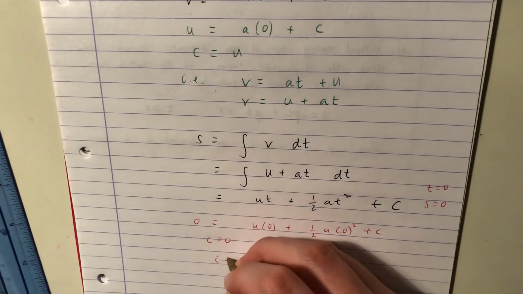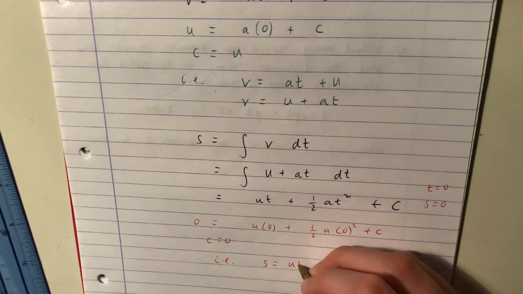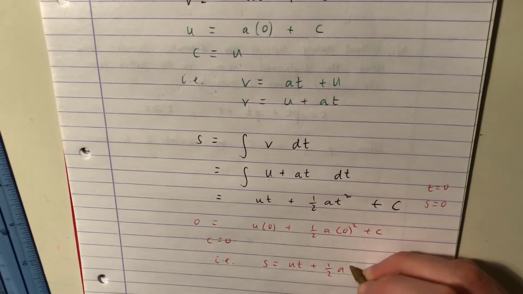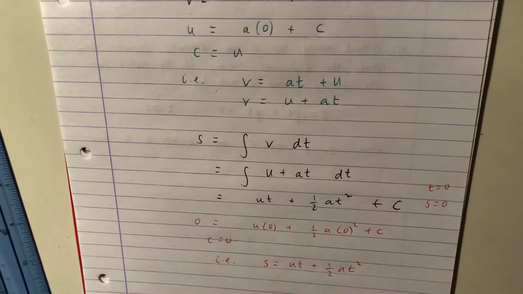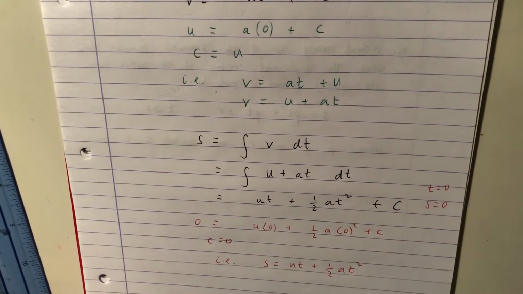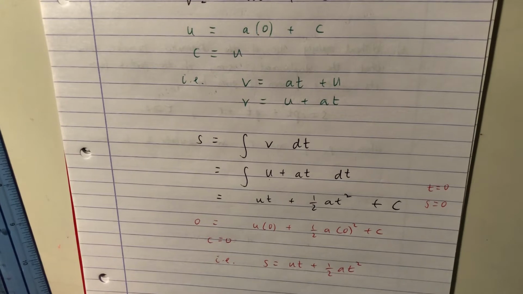In other words, s equals ut plus a half at squared, and that is another one of the formulas generated. You could generate the others using other means as well, but we've just used calculus integration in particular to derive v is equal to u plus at and s is equal to ut plus a half at squared, purely from acceleration being a constant.